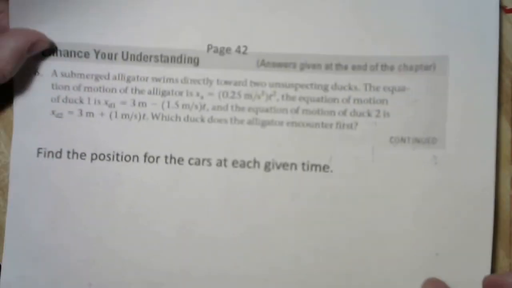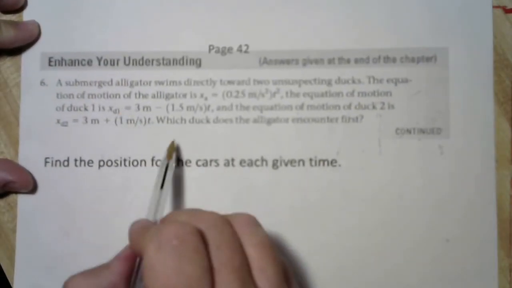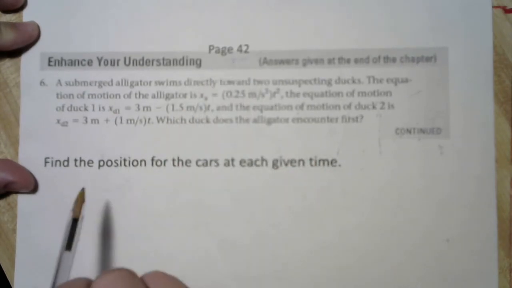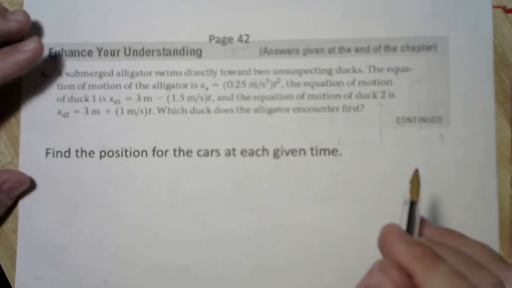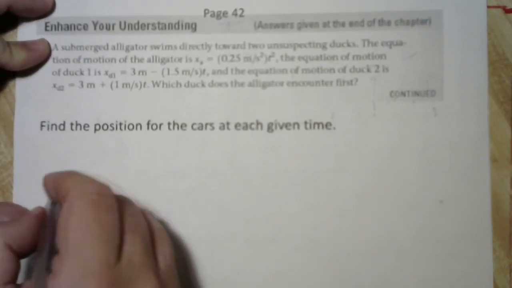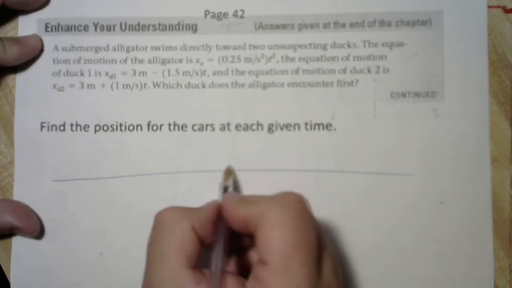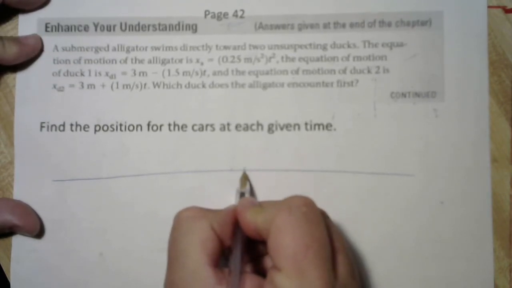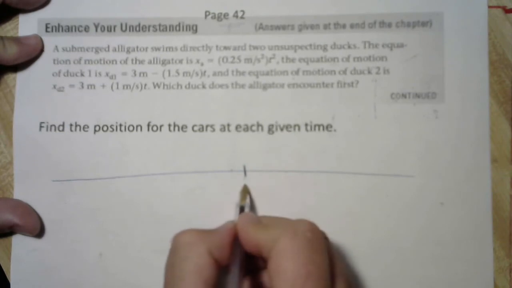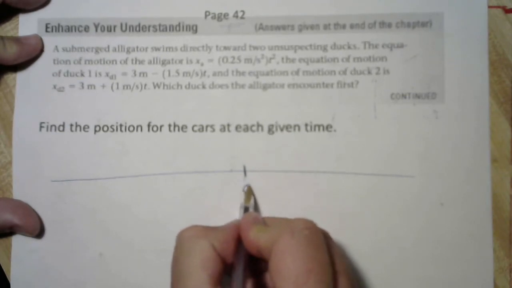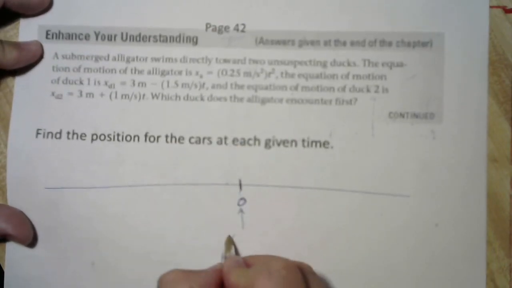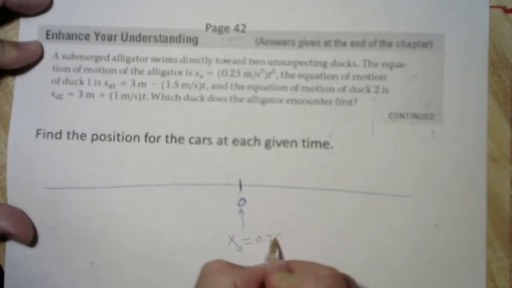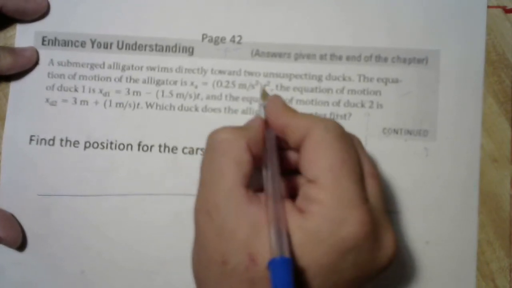Okay, the last sheet, it is the question in page number 42. We need to understand the question and you can find the solution easily. We have a crocodile at the position of 0, and its equation of motion x of t is equal to 0.25 multiplied by t squared.